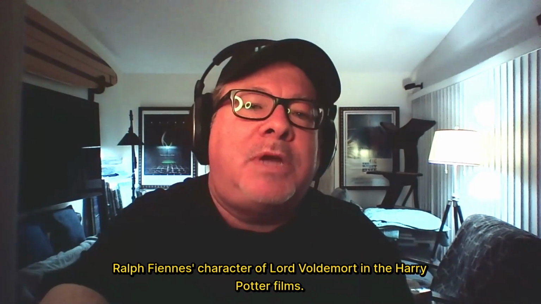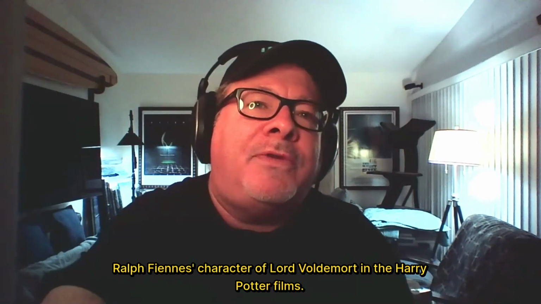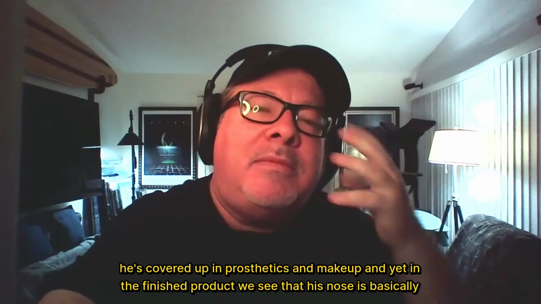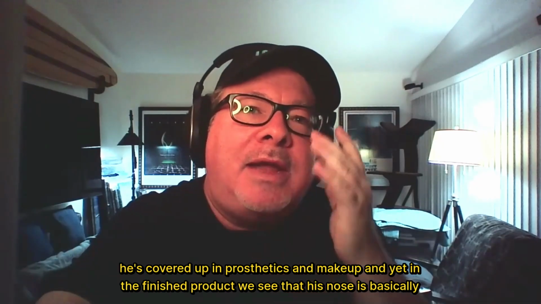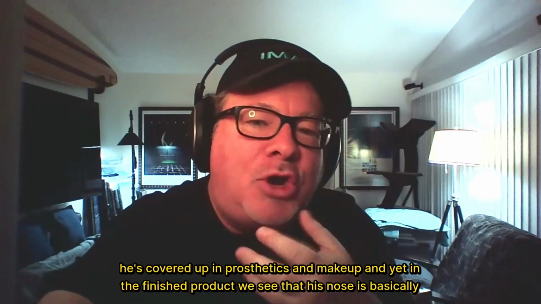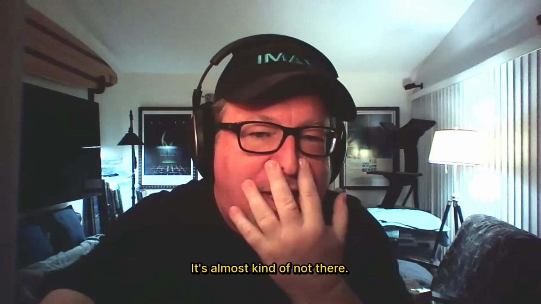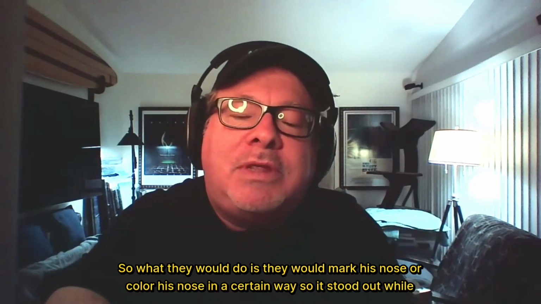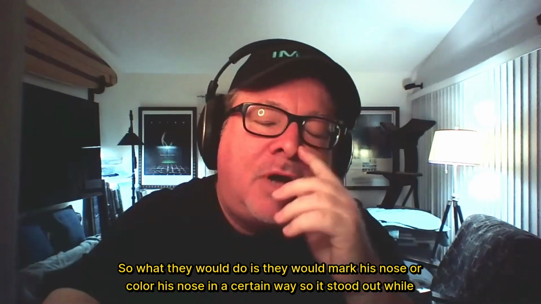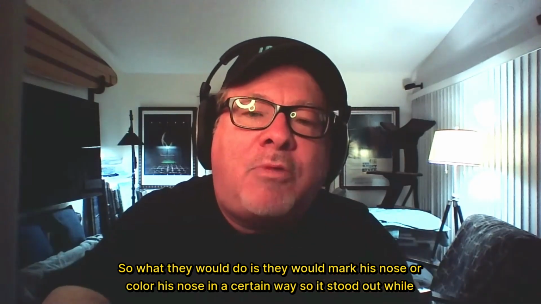Ralph Fiennes' character of Lord Voldemort in the Harry Potter films, he's covered up in prosthetics and makeup, and yet in the finished product, we see that his nose is basically like a snake nose. It's almost kind of not there. So what they would do is they would mark his nose or color his nose in a certain way so it stood out while they were filming.